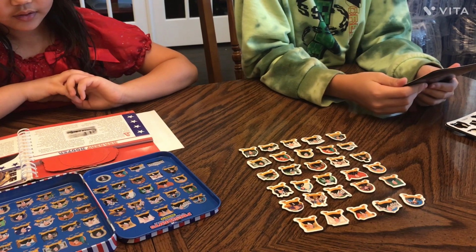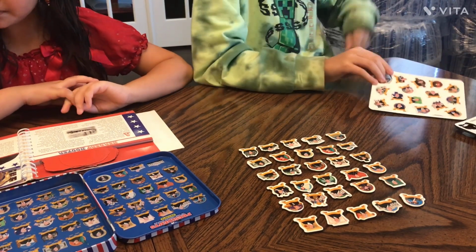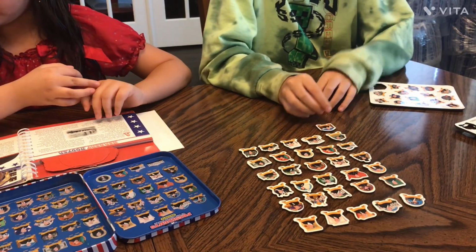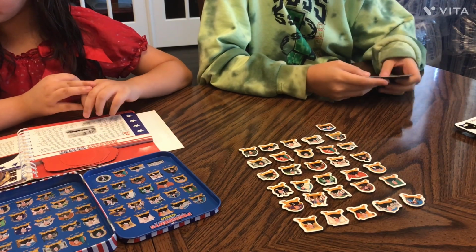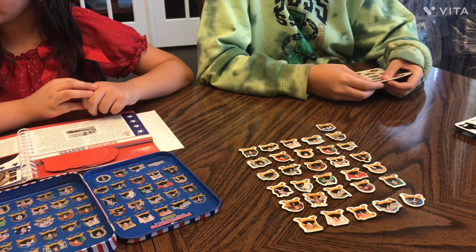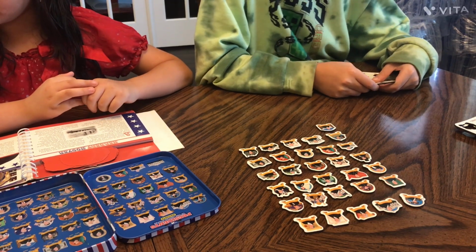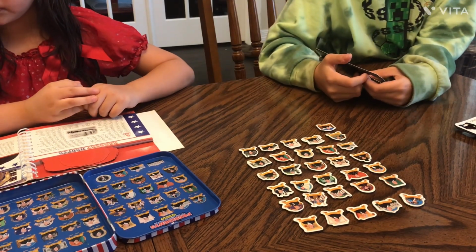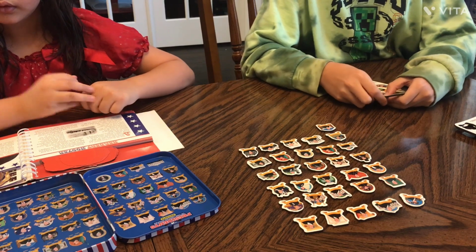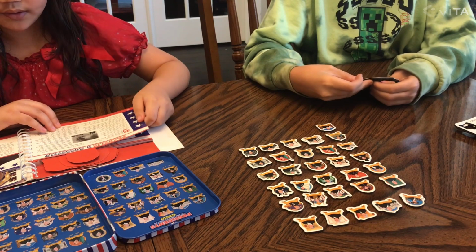31. Okay. 31 is Herbert Hoover. His vice president was Charles Curtis. Fun fact: Hoover and his politics were often blamed for the stock market crash of 1929 and the Great Depression that soon followed. Okay, what's the next number, Cole? 32. Okay. Franklin D. Roosevelt.